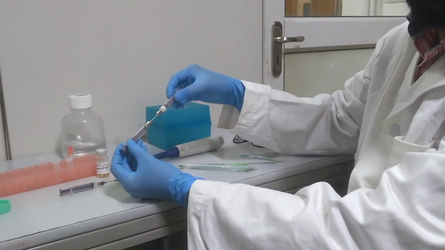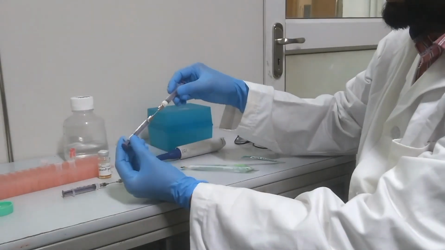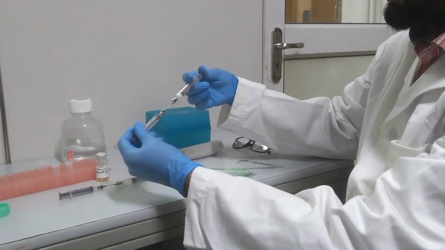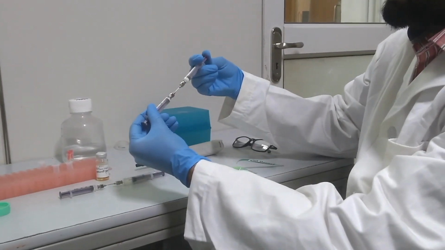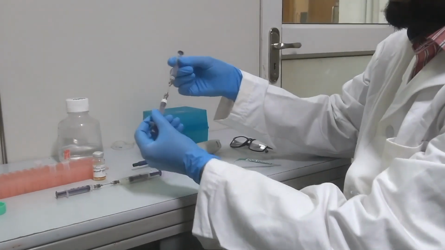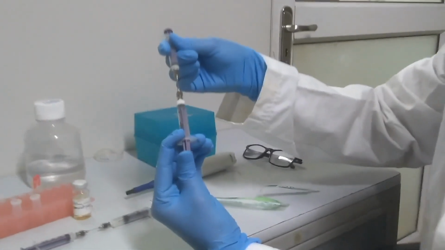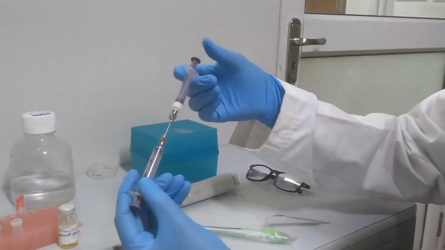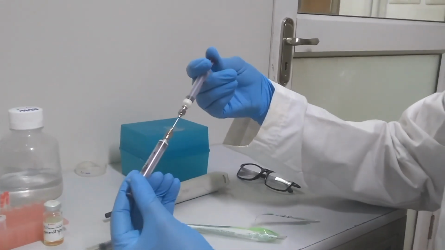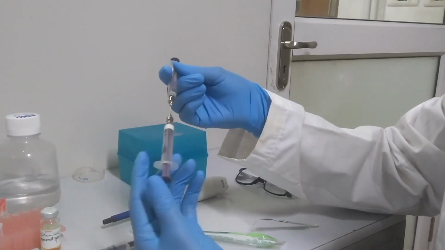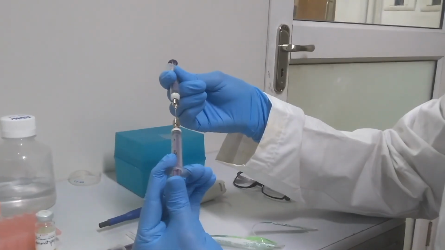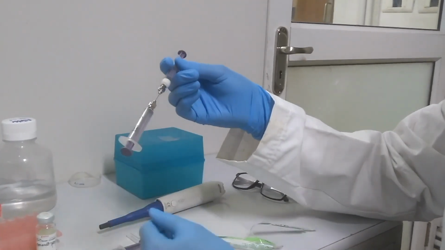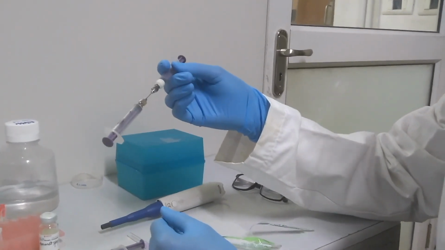Initially, it was two-phase, and then slowly it has turned into a single phase. Now you can push this emulsion from one syringe to another. This process creates a very good emulsion which doesn't separate out later on when you are ready to inject.